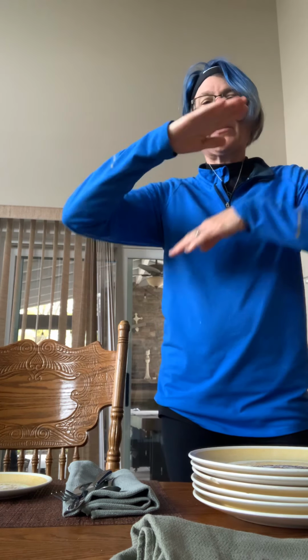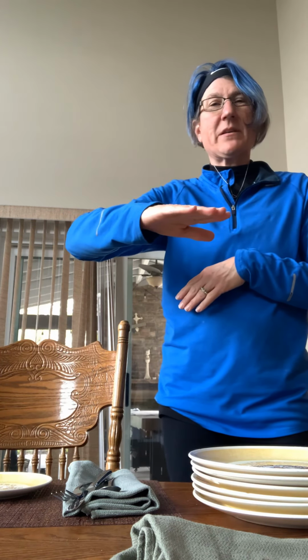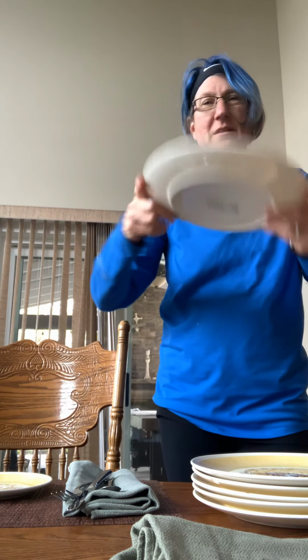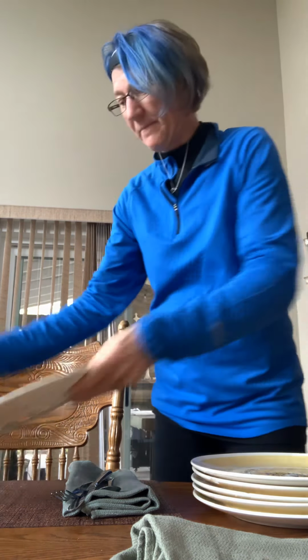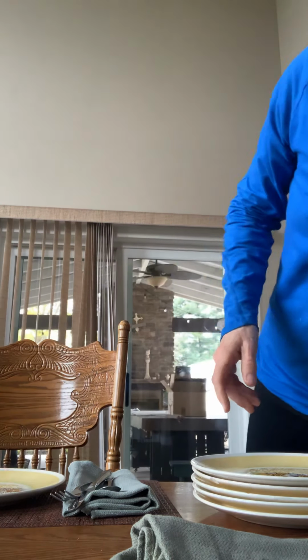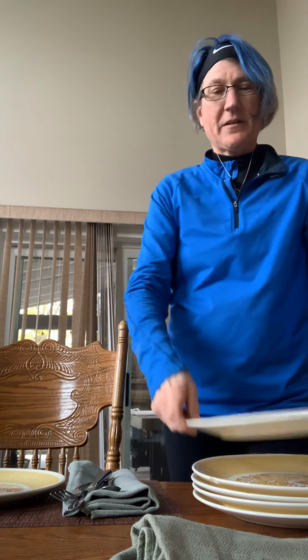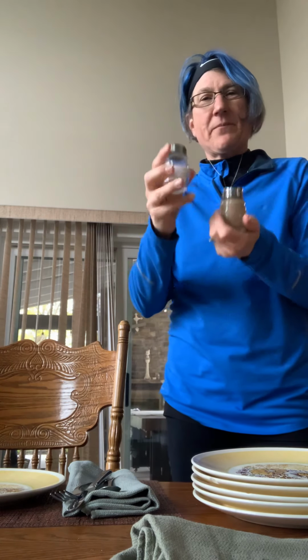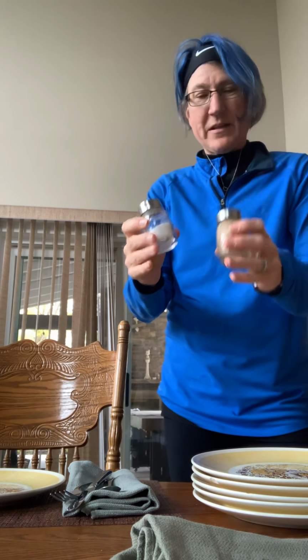It's round. Plate. Same with a table. If it's round, you're not going to use a flat B hand because it's round. You're going to use a disc hand. Disc. Now, things that we need at the table, especially if we're going to season things.